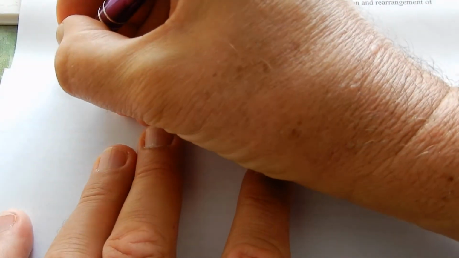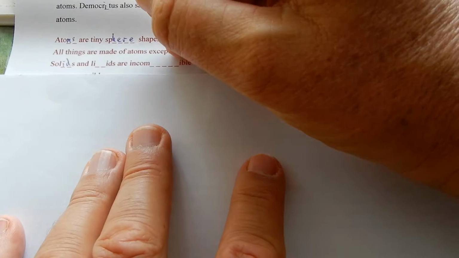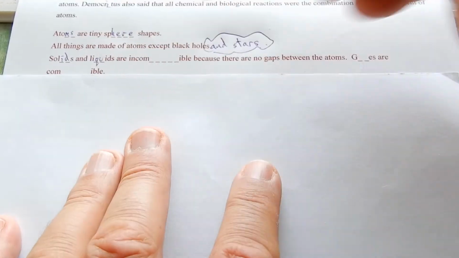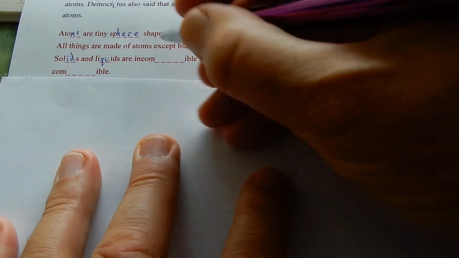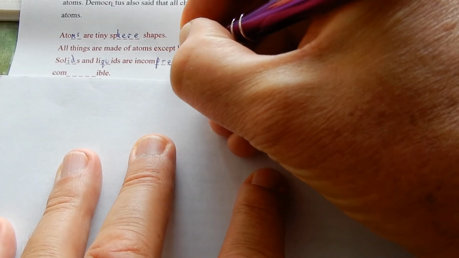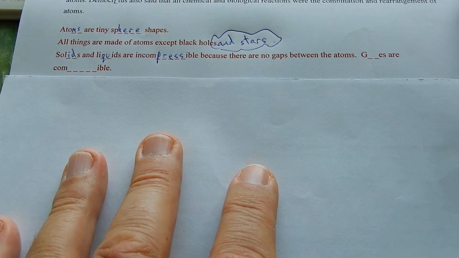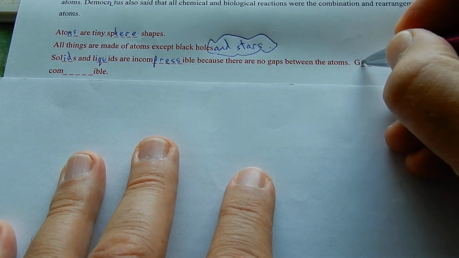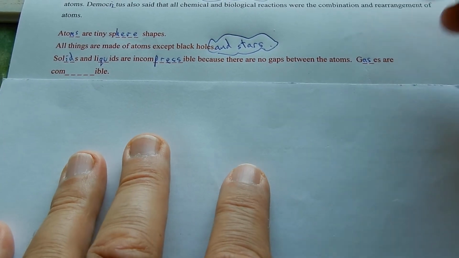Solids and liquids are incompressible, because there are no gaps between the atoms. Gases are compressible.